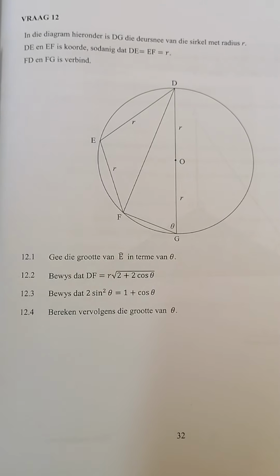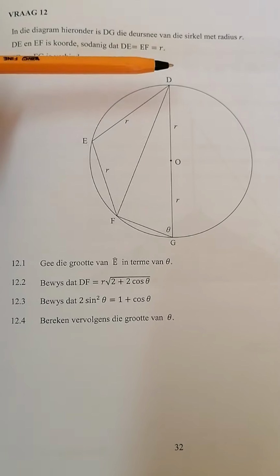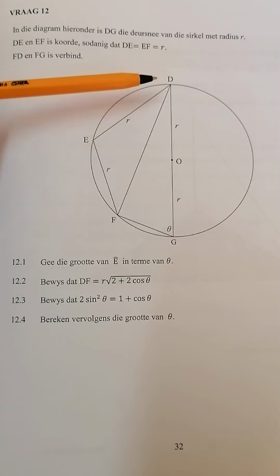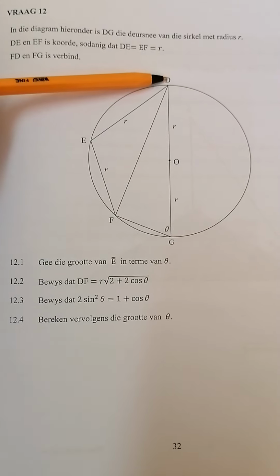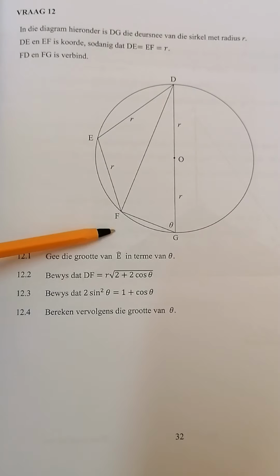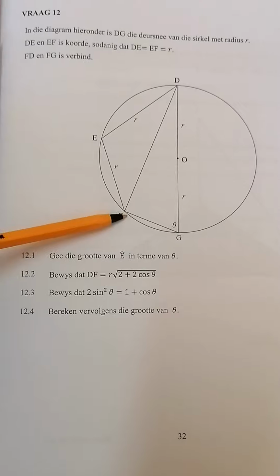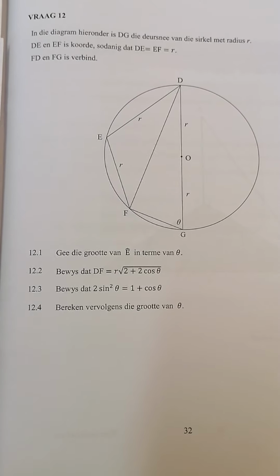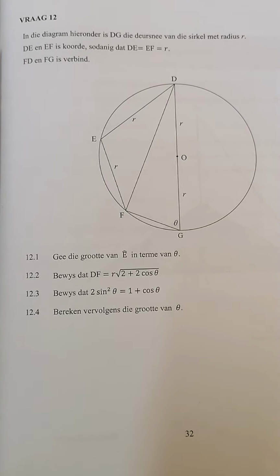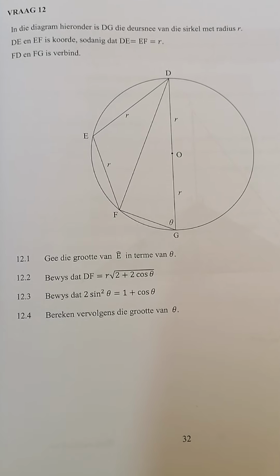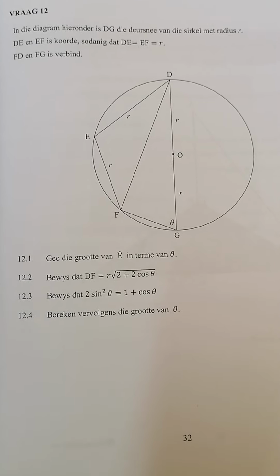Now, folks, look at this. Do you see that DF is the common side to triangle DEF and triangle DGF? I hope that this says to you, common side is always important.